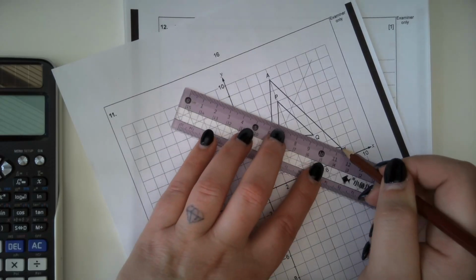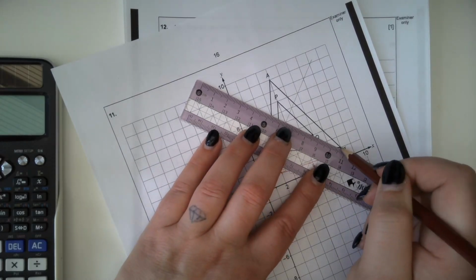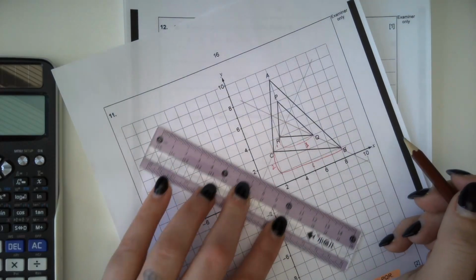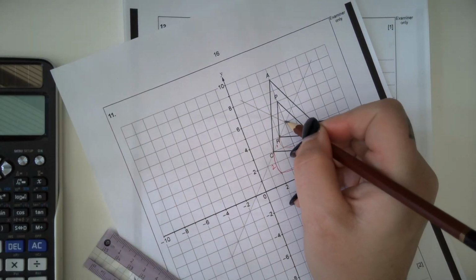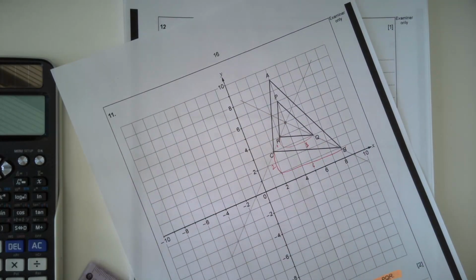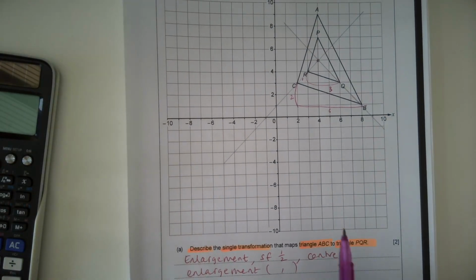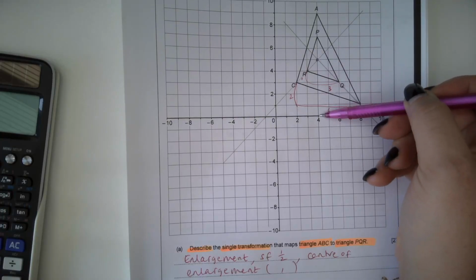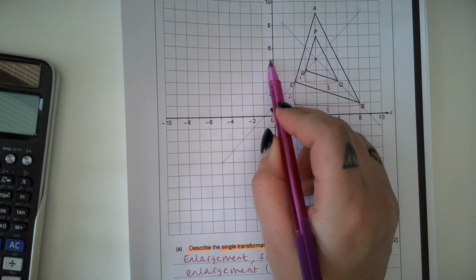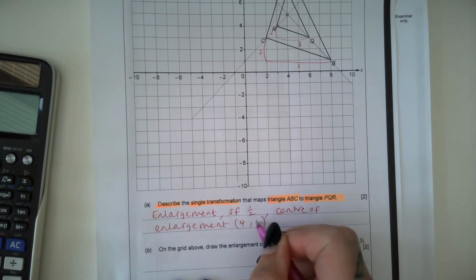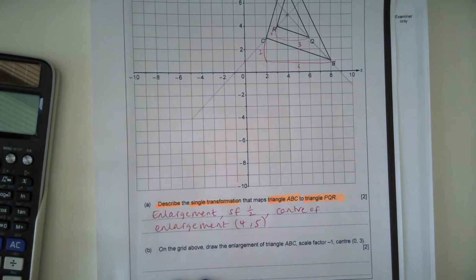And then B and Q correspond, so we're going to draw a line through those two. And you can see that all three ray lines intersect at this point here. So that's our centre of enlargement. It's along to 4 on the X and then along to 5 on the Y. So our centre of enlargement is 4, 5.